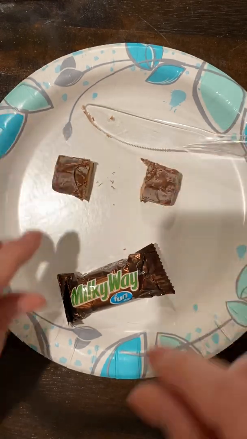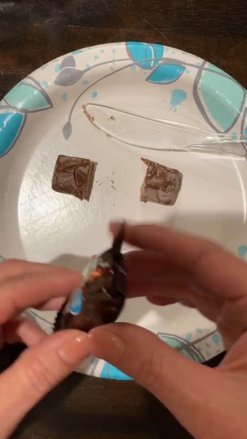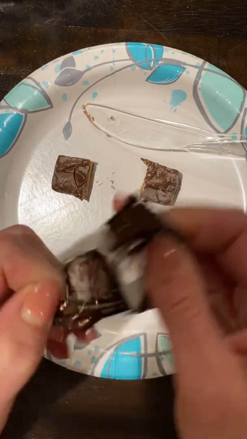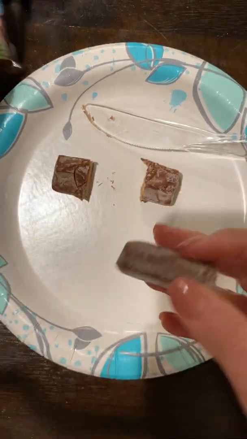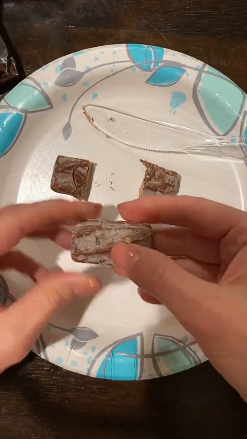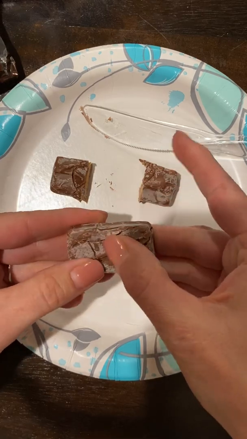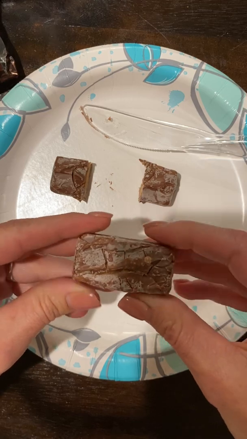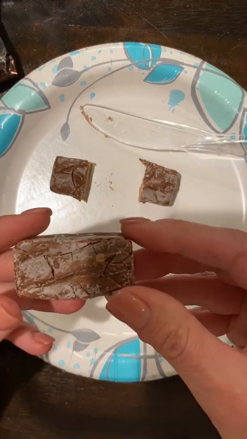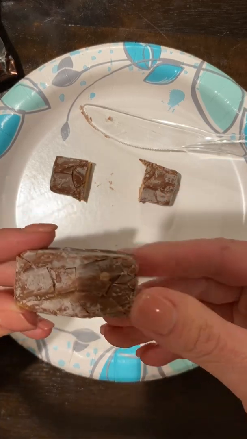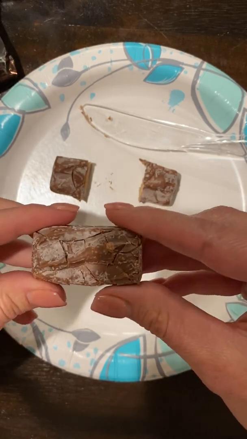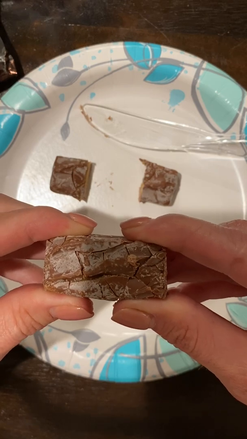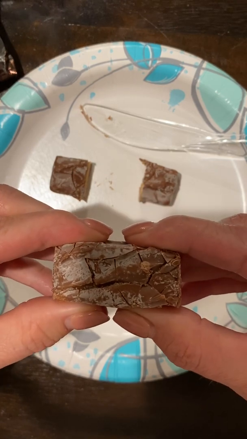All right. Now with the second candy bar, we are going to put a few cracks in the top by pressing down. So a few cracks in our chocolate. And then we are going to pull our candy bar very carefully apart, slowly apart.